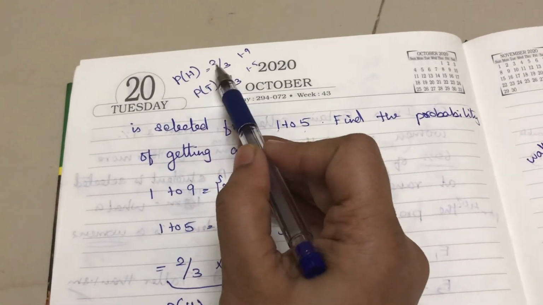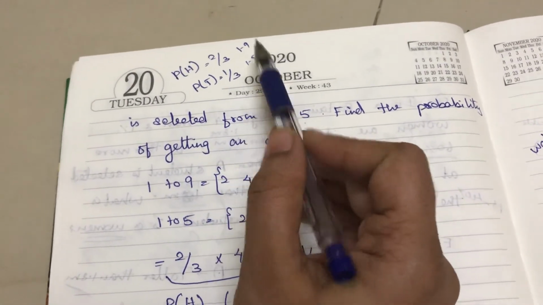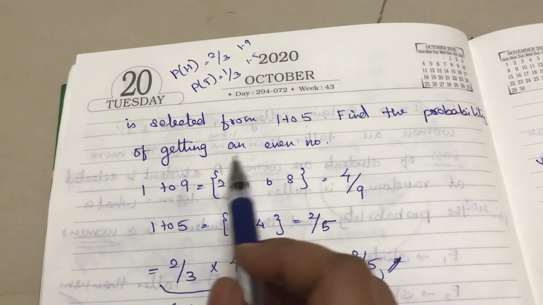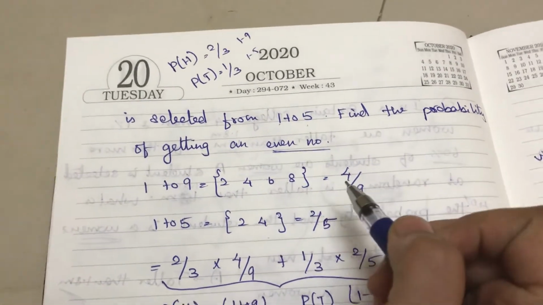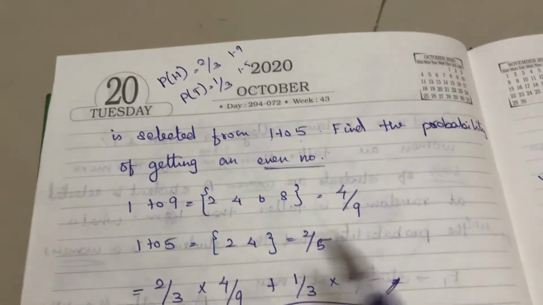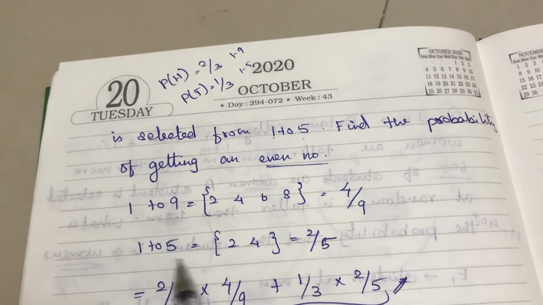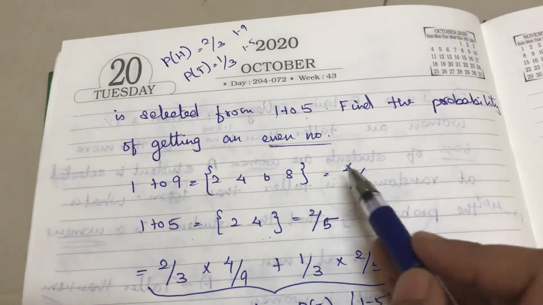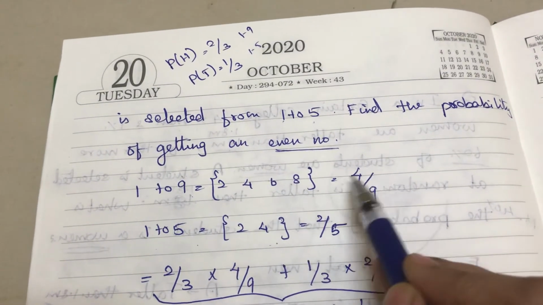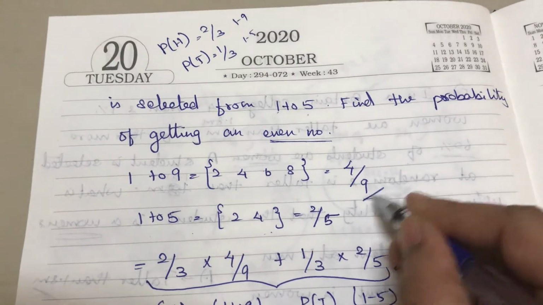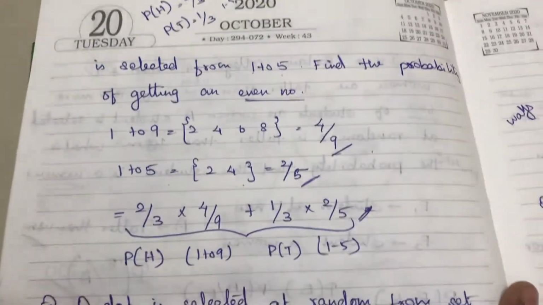So probability is 2 by 3, 1 by 3. I need to select these numbers. Find the probability of getting an even number. I need to find the even numbers from here. So 1 to 9 and 1 to 5. What are the even numbers here? 2, 4, 6, 8, 2, 4. So I can easily write 1, 2, 3, 4: 4 numbers out of 9 and 2 numbers out of 5, right? So these are the even number probabilities.